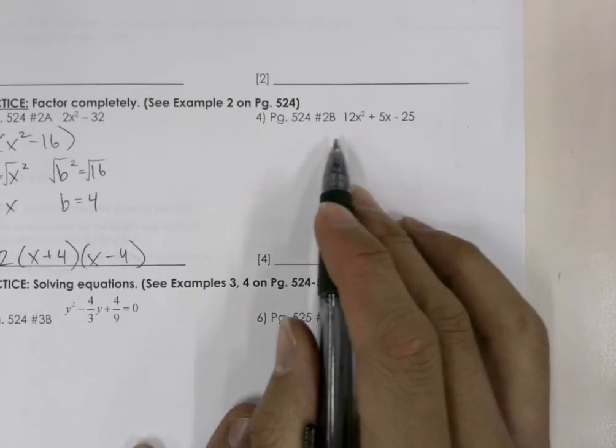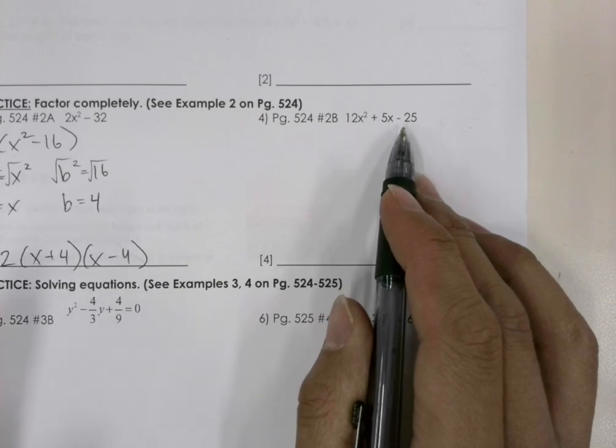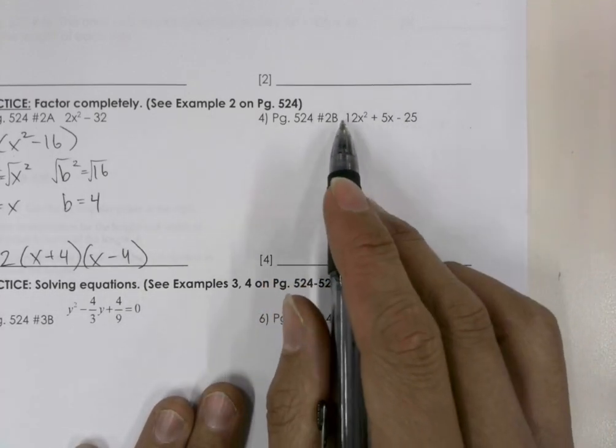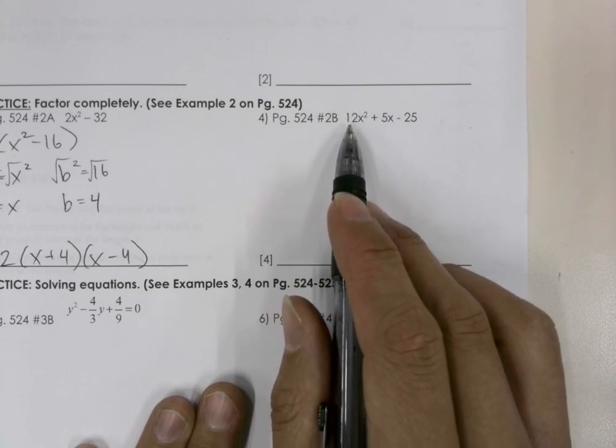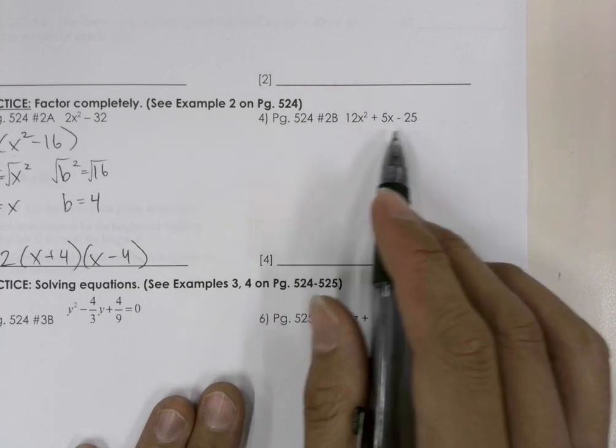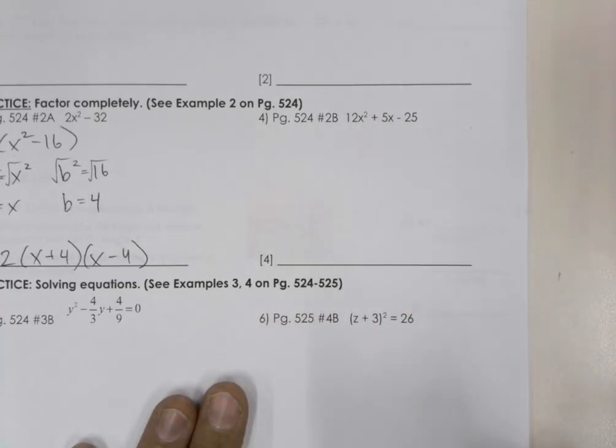Looking at this next one over here, can we start with step number 1, factor out any greatest common factors? Yes, there's a 5. Oh, no, we cannot because of the 12. So let's see, 3, 4, nope. So nothing else. There's no greatest common factor, so we're going to skip that step.